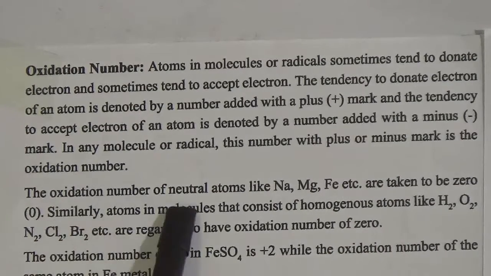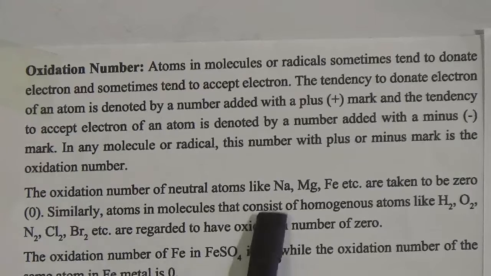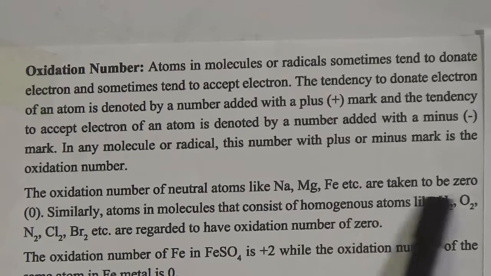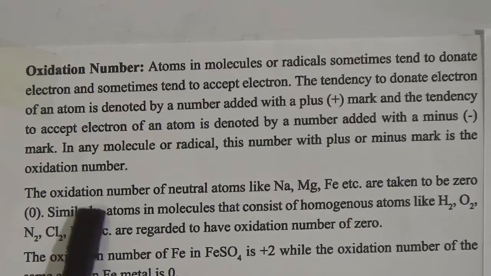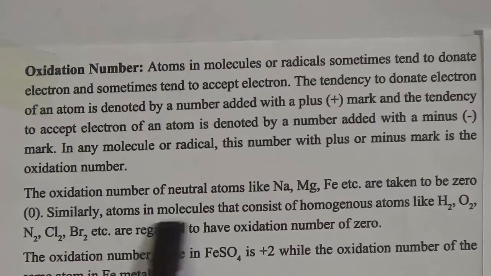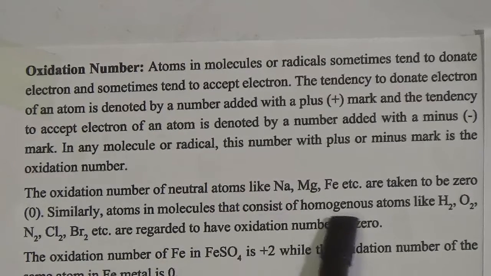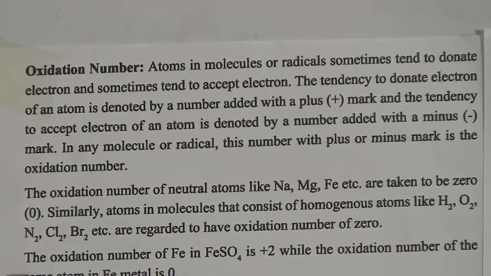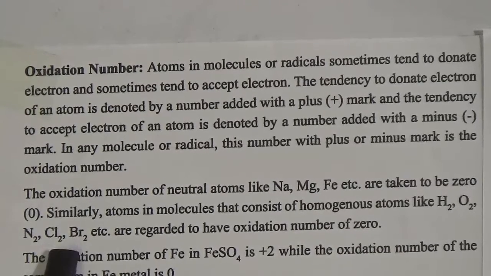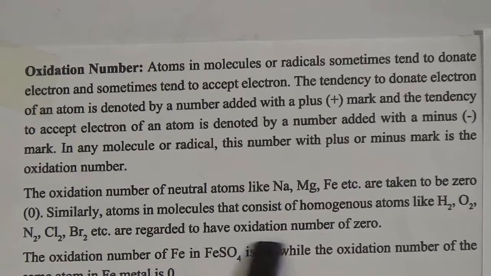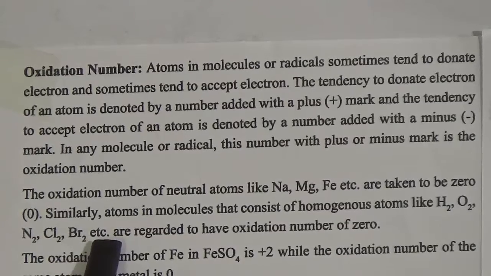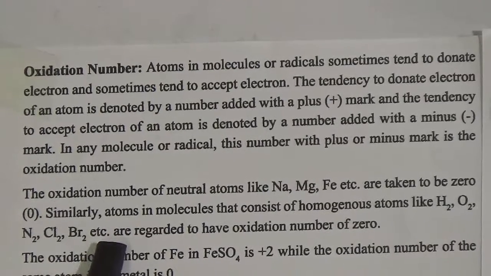And the oxidation number of neutral atoms, like sodium, magnesium, iron, etc., is taken as 0. Similarly, atoms in molecules that consist of homogeneous atoms, like hydrogen gas, oxygen gas, nitrogen gas, chlorine gas, bromine gas, etc., are regarded to have oxidation number 0. That means molecules that exist freely in the environment have oxidation number 0.